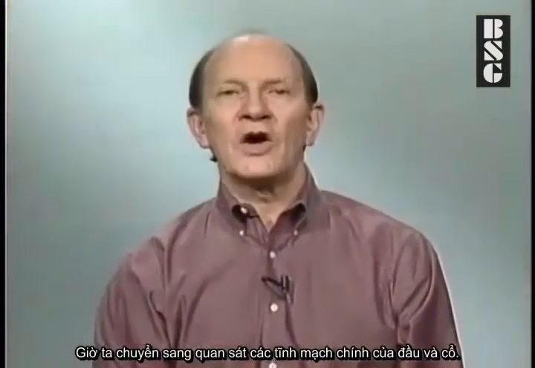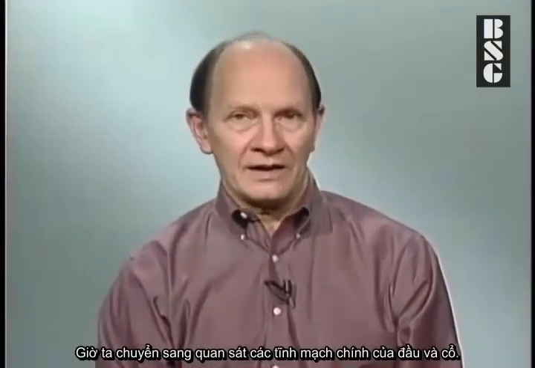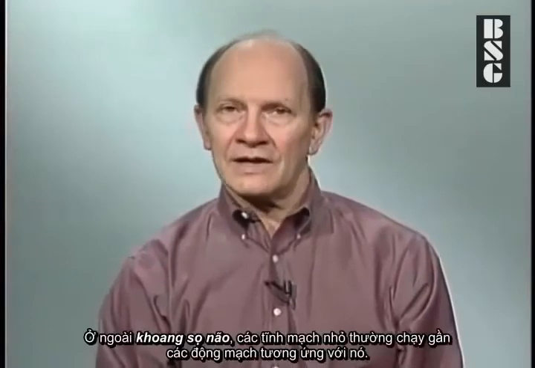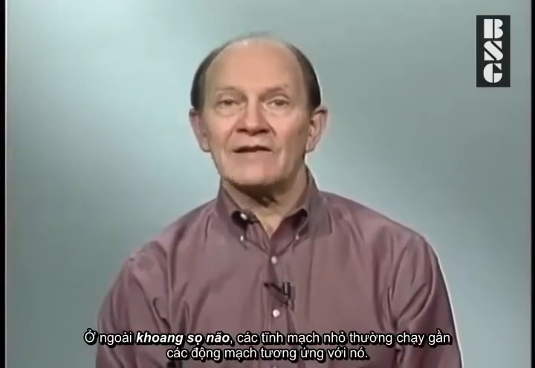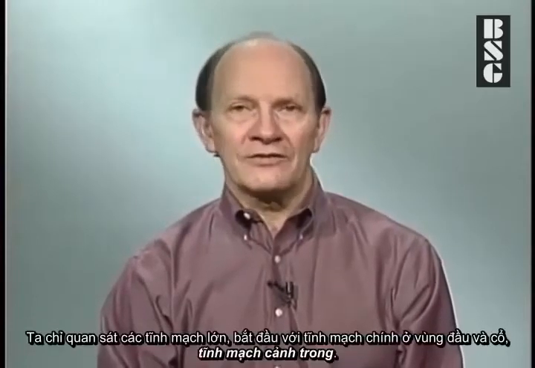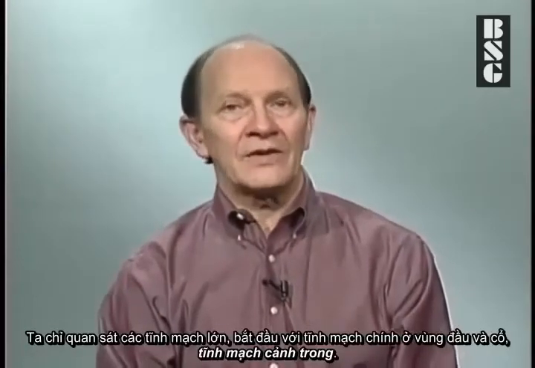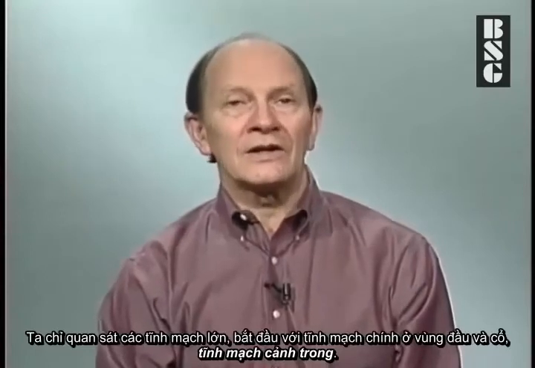Now we'll move on to take a look at the major veins of the head and neck. Outside the cranial cavity, the smaller veins generally run close to the corresponding arteries. We'll look only at the larger veins, starting with the principal vein of the head and neck region, the internal jugular vein.